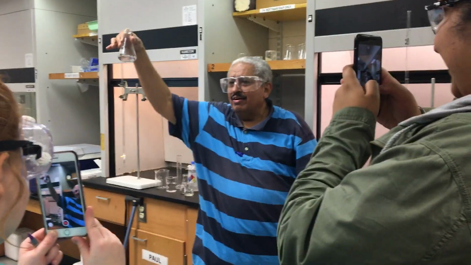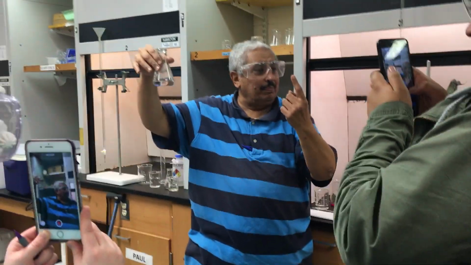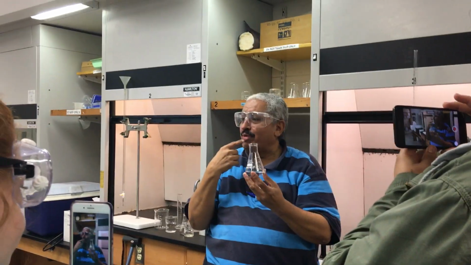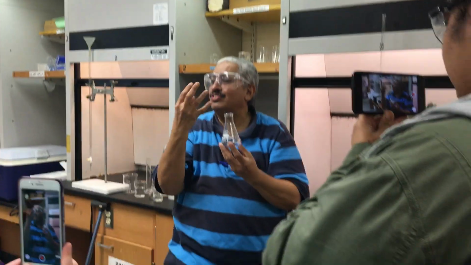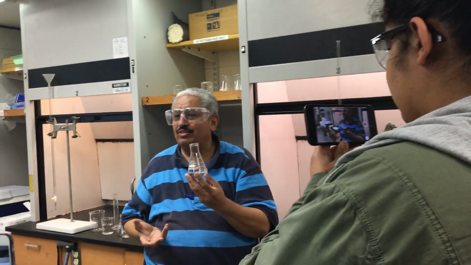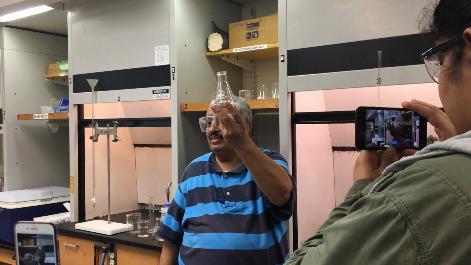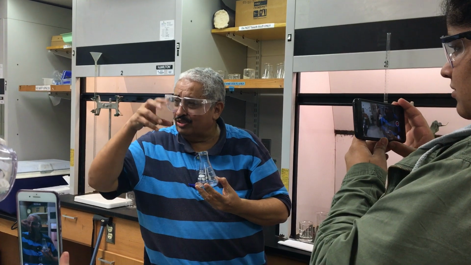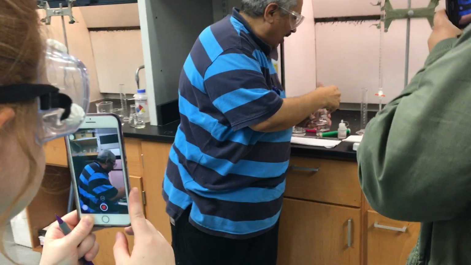The color is gone. What's happening? It was basic from one drop of sodium hydroxide. But I added an acid to it, carbonic acid from my mouth, CO2 plus H2O. That's in your soda, correct? The fizzing gas, that's carbonic acid, CO2 gas dissolved in H2O. Now it's back, correct? If I need it to be pink again, let's add one drop of sodium hydroxide. Here it is.